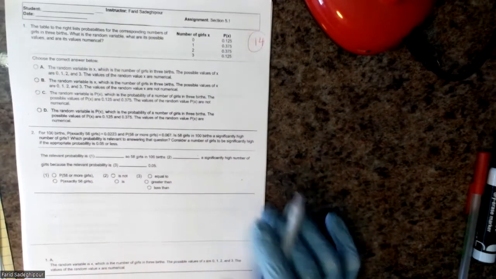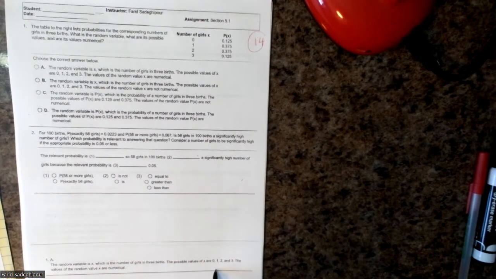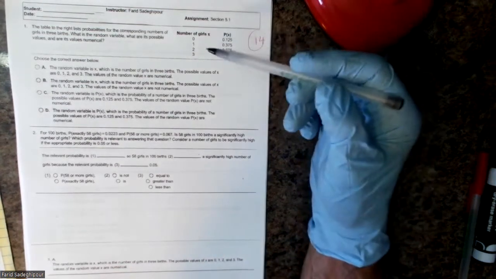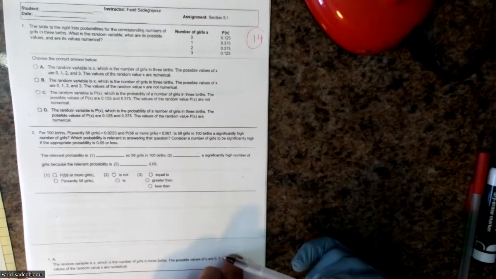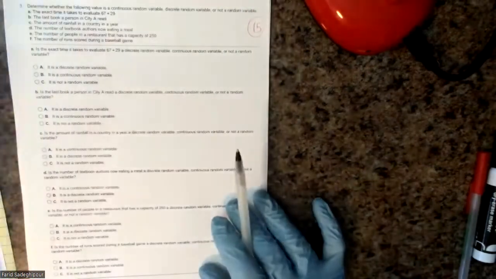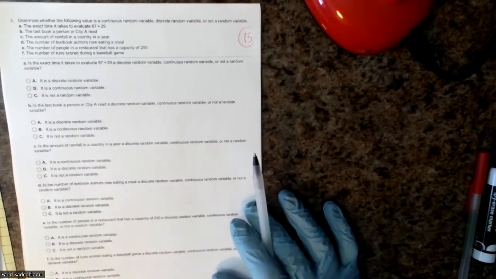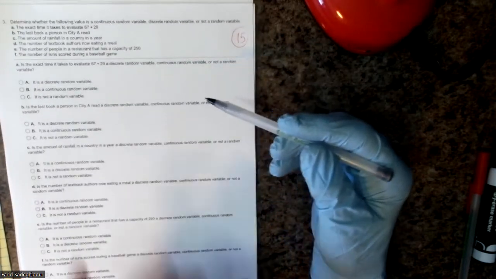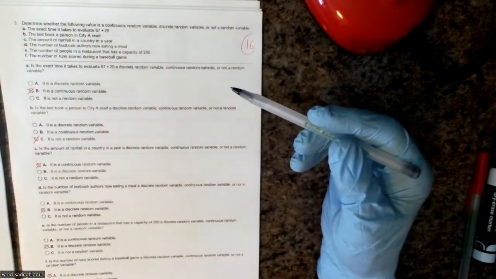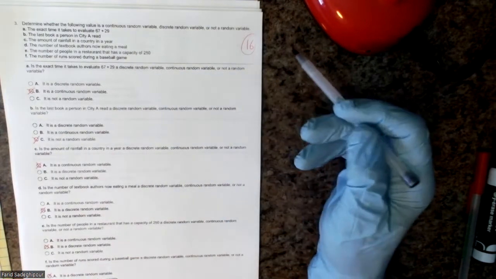Now, on the first one, we have the answers here for you. They're asking, are these random variables? The random variable x is the number of girls. So let's go to the second one. Determine which one is discrete, which one is a random variable. I have that on the second page for you. These are the keys, so you can practice.